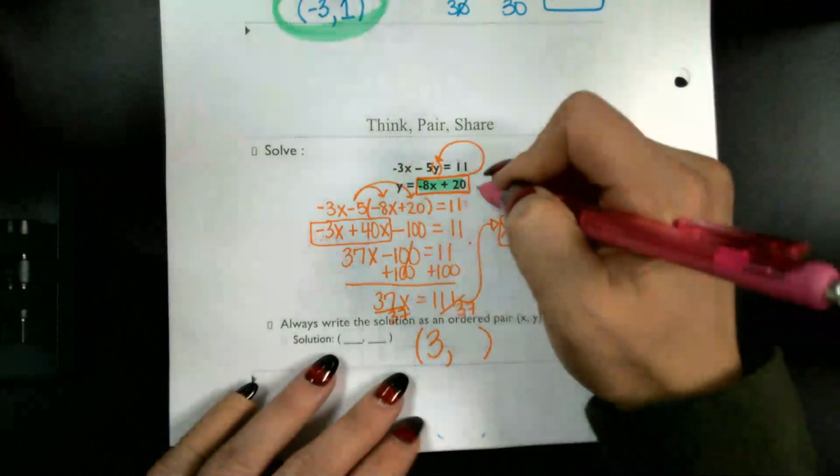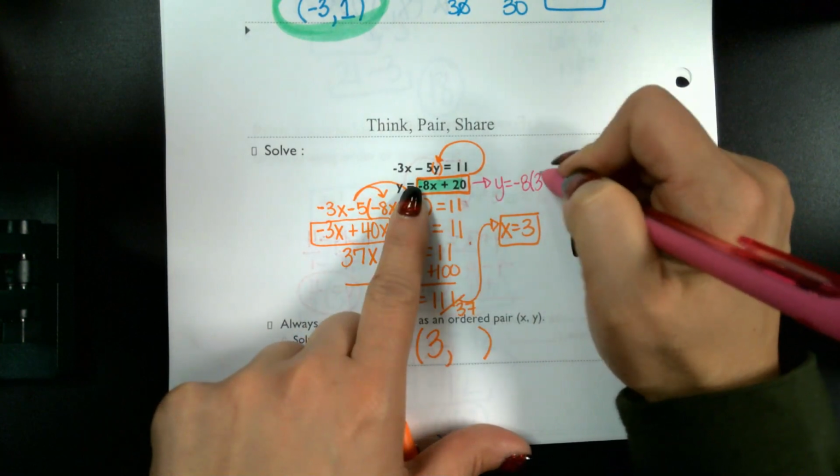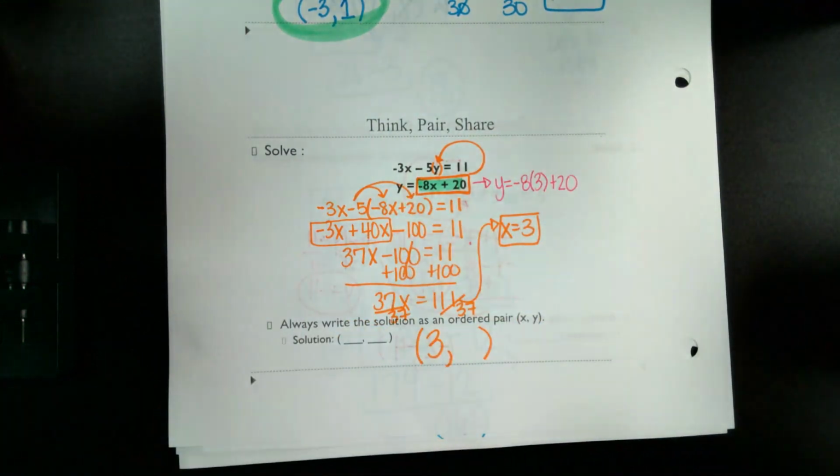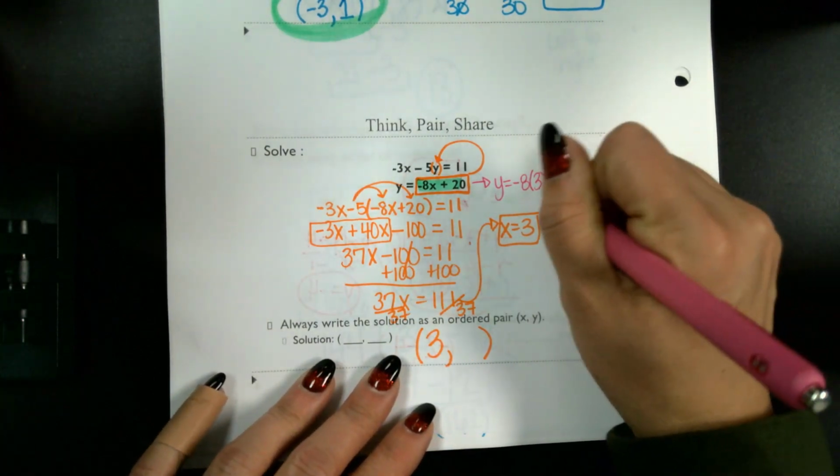Okay, so let's do that. Let's go up here and put y equals -8, and then I'm going to put a 3 next to it, plus 20. What is it? -8 times 3 plus 20. -4 is what you guys should be getting.